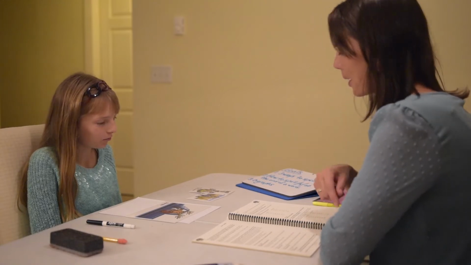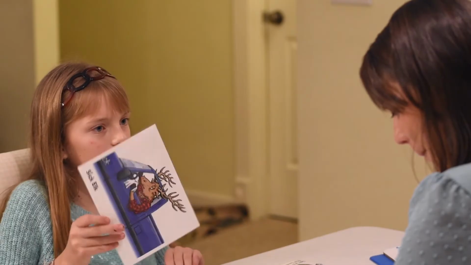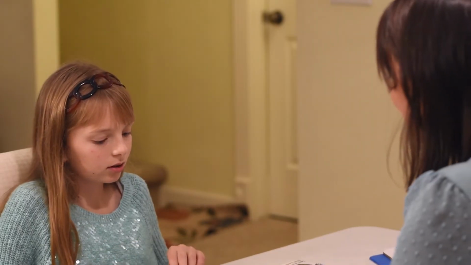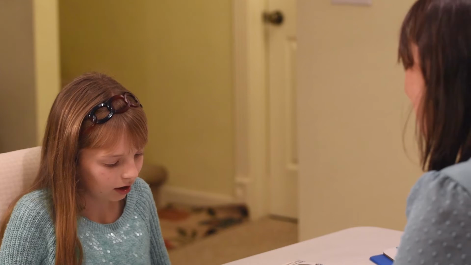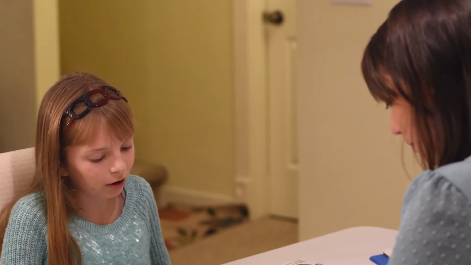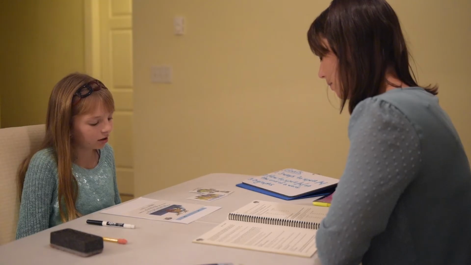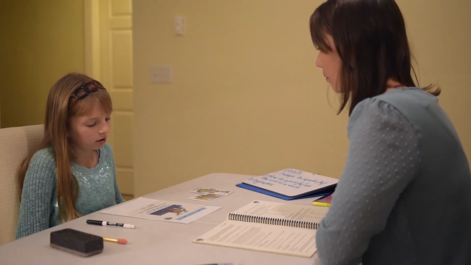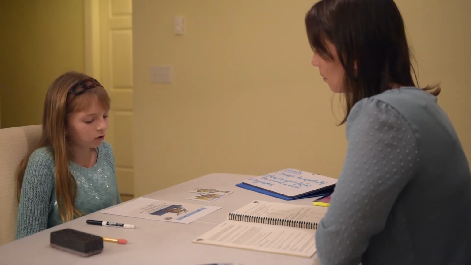Good. Nice work. Flip this card over and go ahead and read the rule out loud to me. At the end of a word, always spell K with a CK. After a short vowel, other words use K.